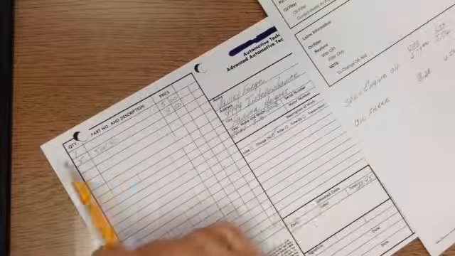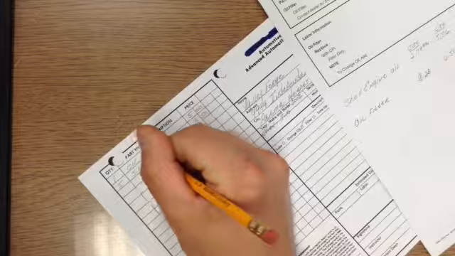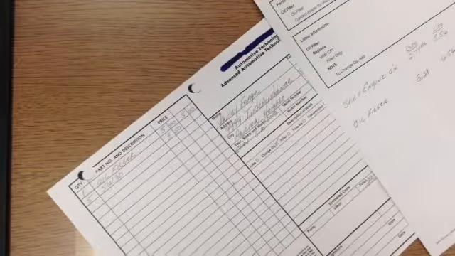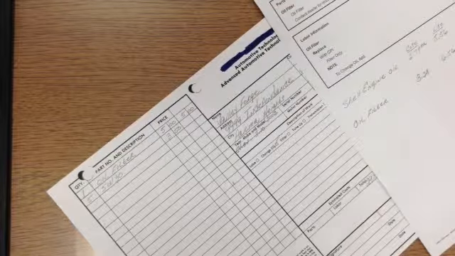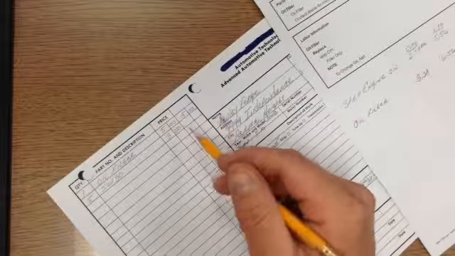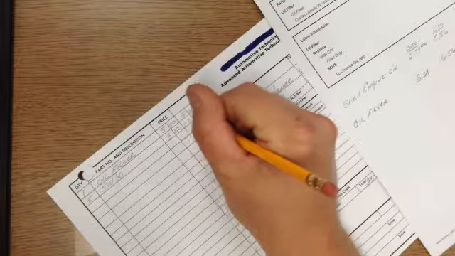Then I'm going to move these items over, seeing as how there was only one oil filter. I'll move that over to here. And of course, we have 5 quarts of engine oil. If I multiply $3.50 times 5, I come up with $17.50.